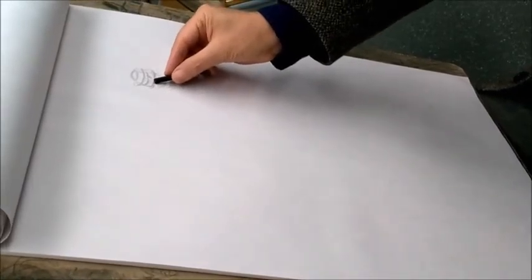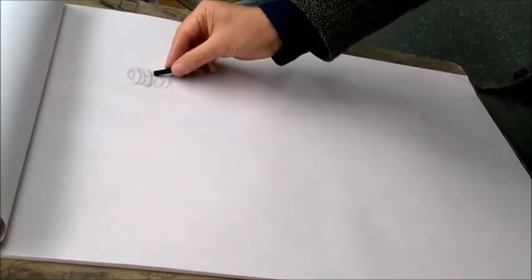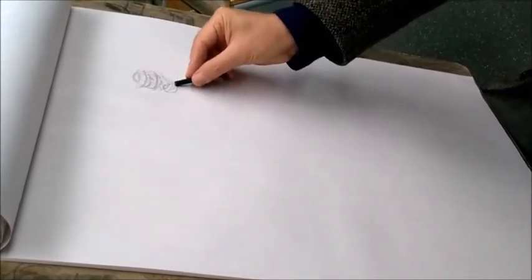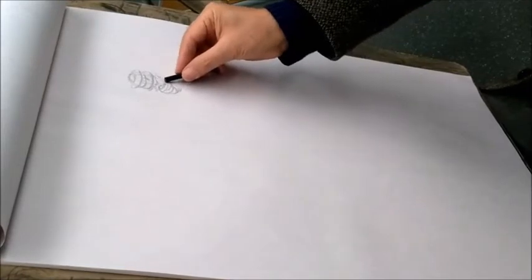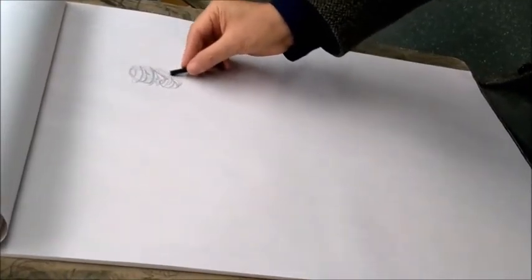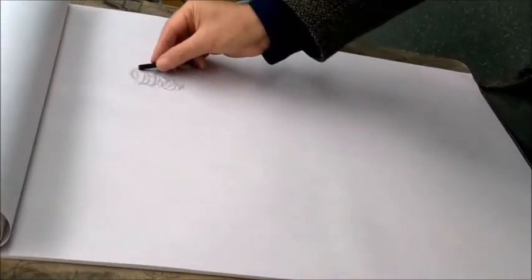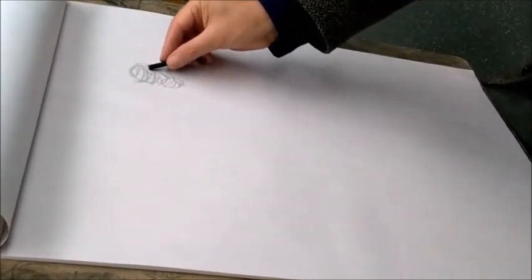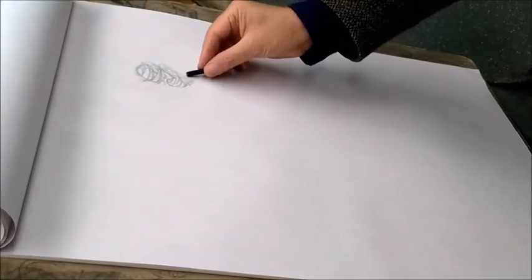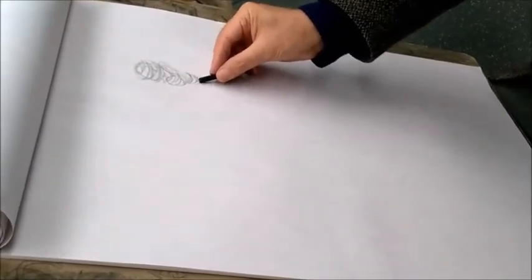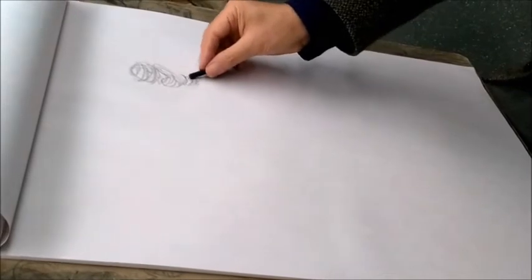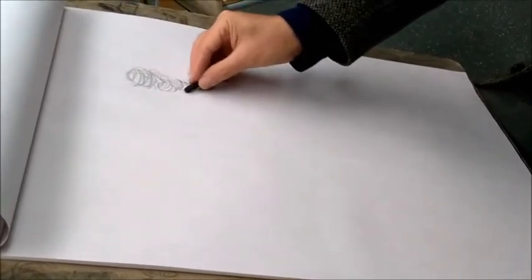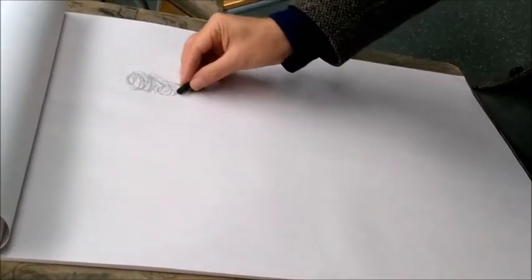For example, the face, and then the mask. I'm not thinking of gesture. And the neck: the cross contours of the neck are going to be something like that, right? I could go also this way, but this way it's working better.